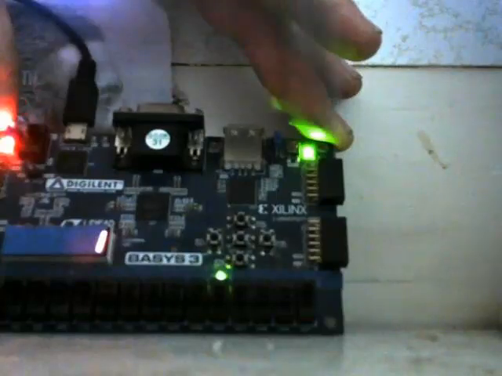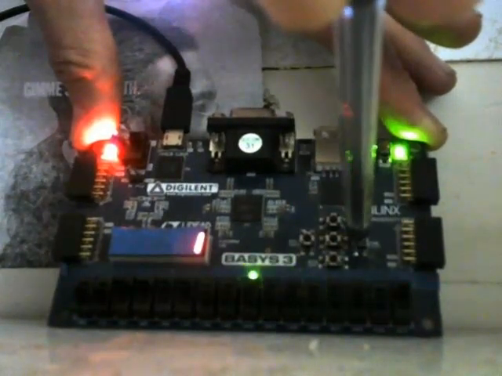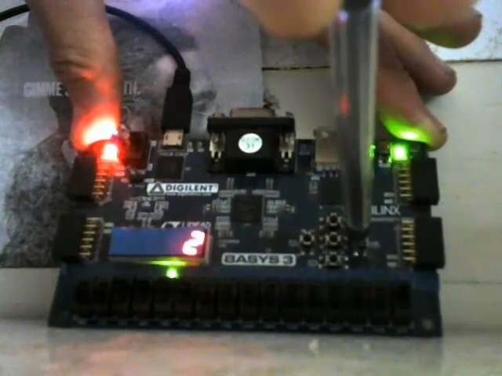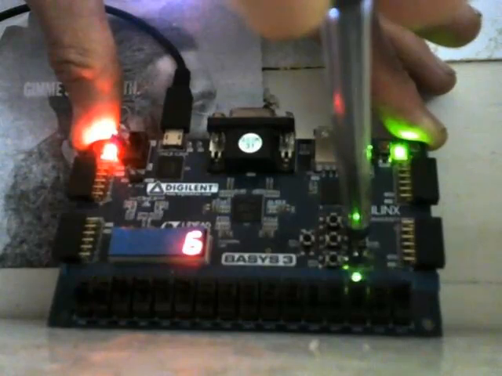Okay, and then I can put up some more switches here. I put up 4 switches, so that by the time I get through this, I should have a 5 on there. Okay, so let's look at this. Button press. 2, 3. Okay, there's the 5, there's the 6, etc., etc.